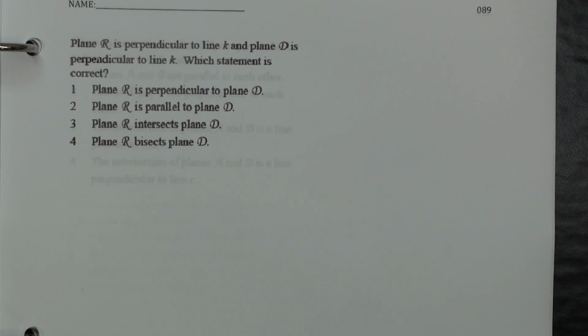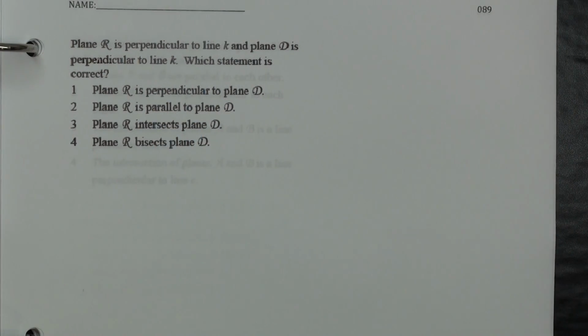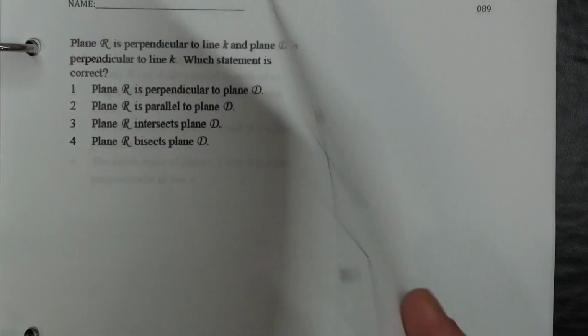89. Plane R is perpendicular to line K and plane D is perpendicular to line K. Which statement is correct? That means the planes must be parallel. That's still card 9. Right?